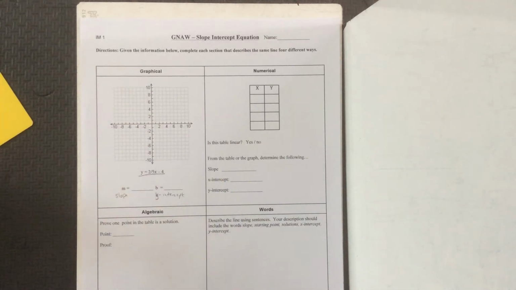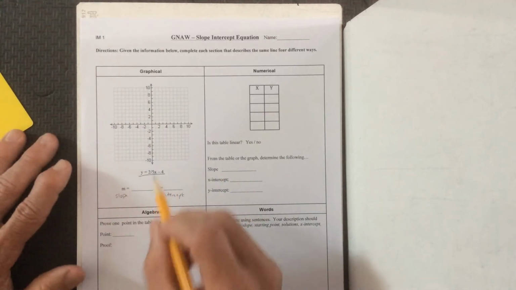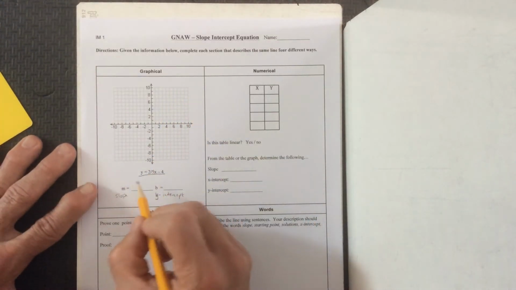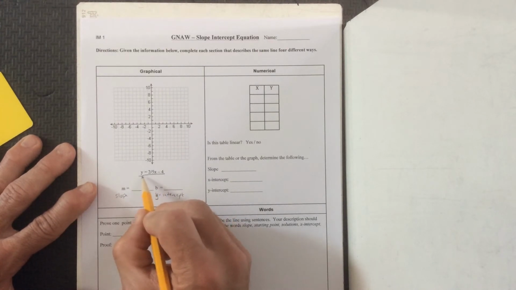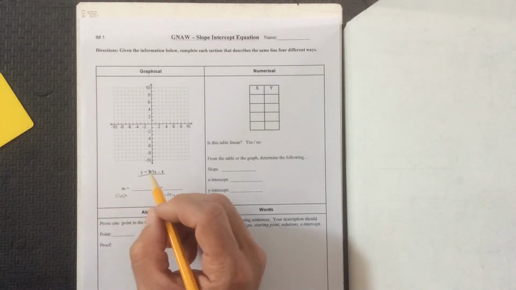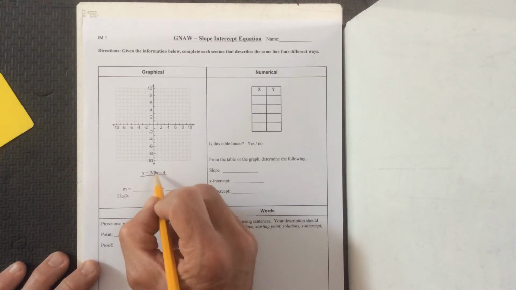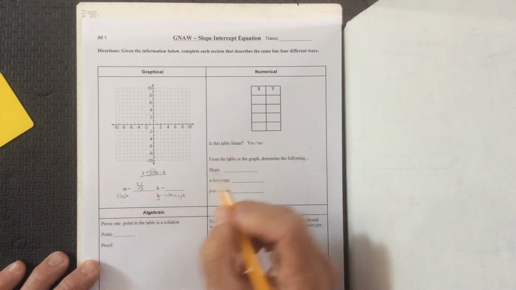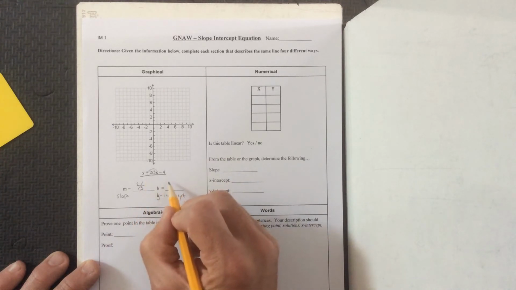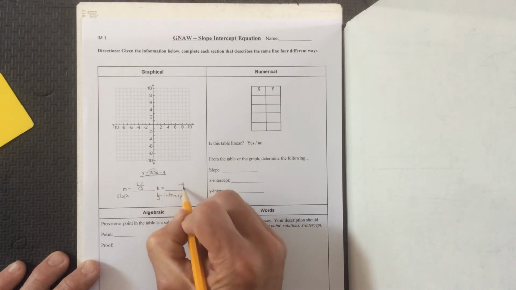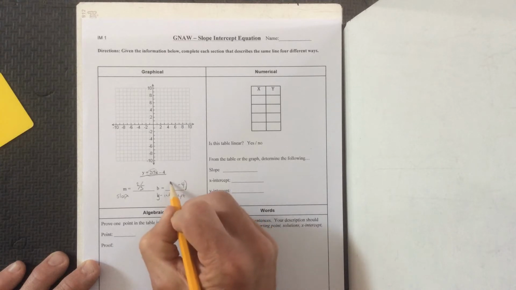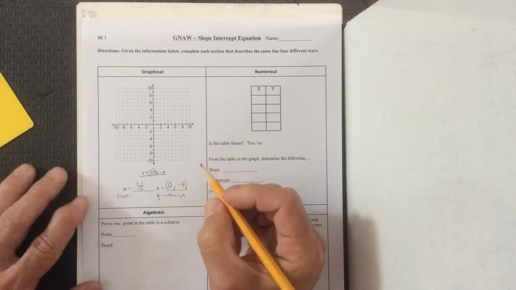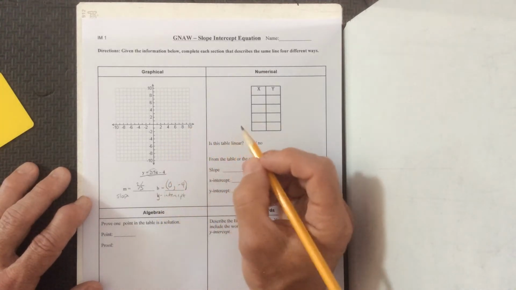So I'm going to start with the equation and graph. As I always start, I look at the equation and I figure out what is my m, what's my slope. Well, the m is always the number that's being multiplied by your x, 2/5. And the -4 is your y-intercept, but I'm going to put it as a set of coordinates, (0, -4). And then I'm going to plot the line.